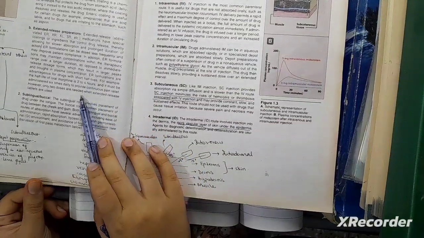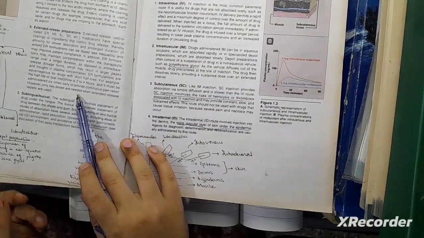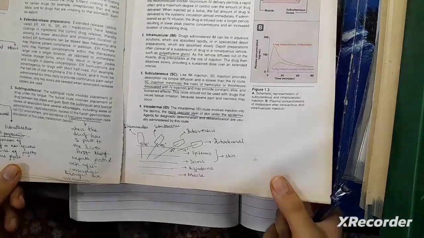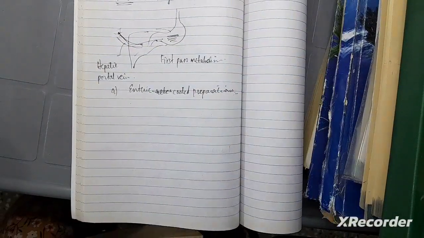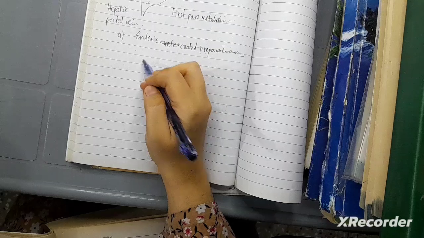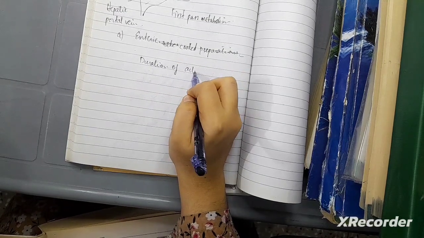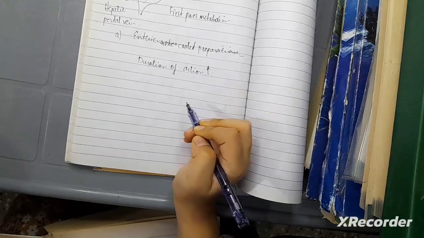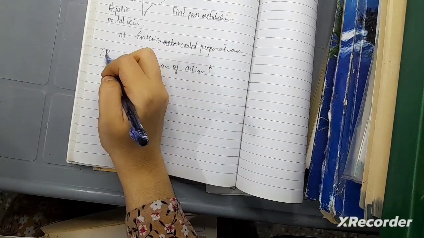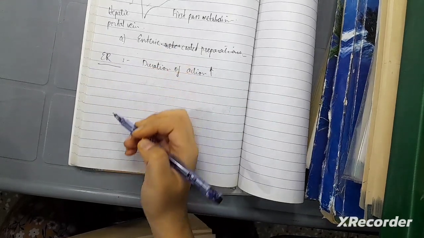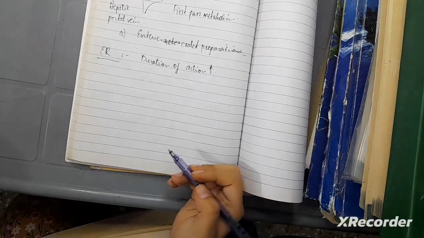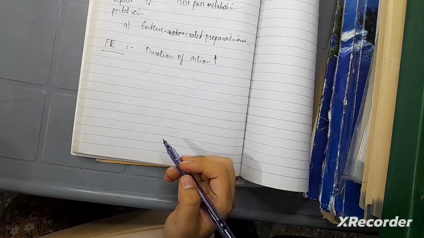In the previous video we were discussing extended release preparations, right? And we discussed that they have a prolonged duration of action as compared to normal drugs. Their duration of action actually increases whenever we use an extended release preparation. Why is this used, and what is a practical example in which this is used?